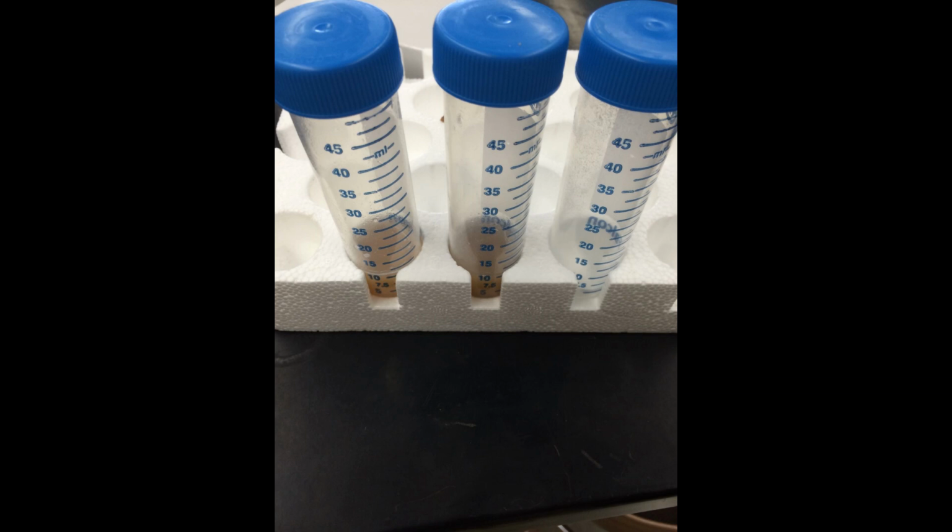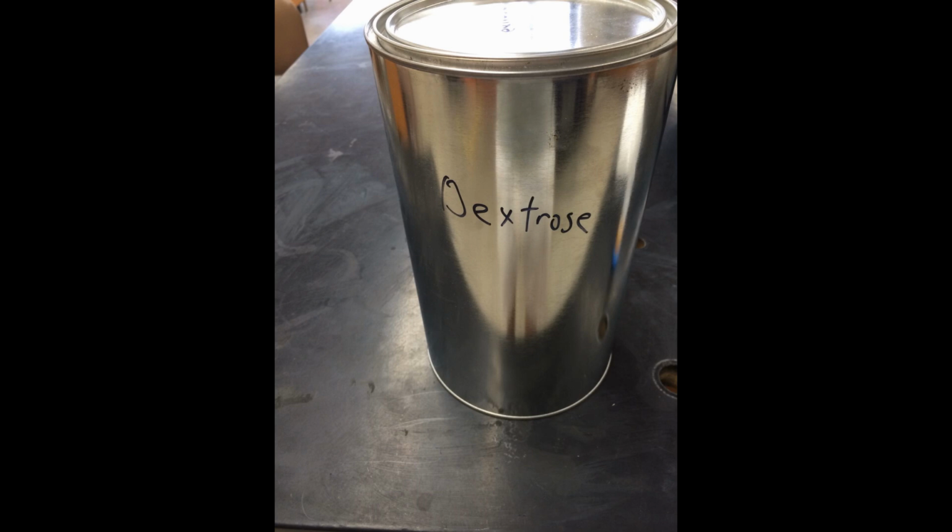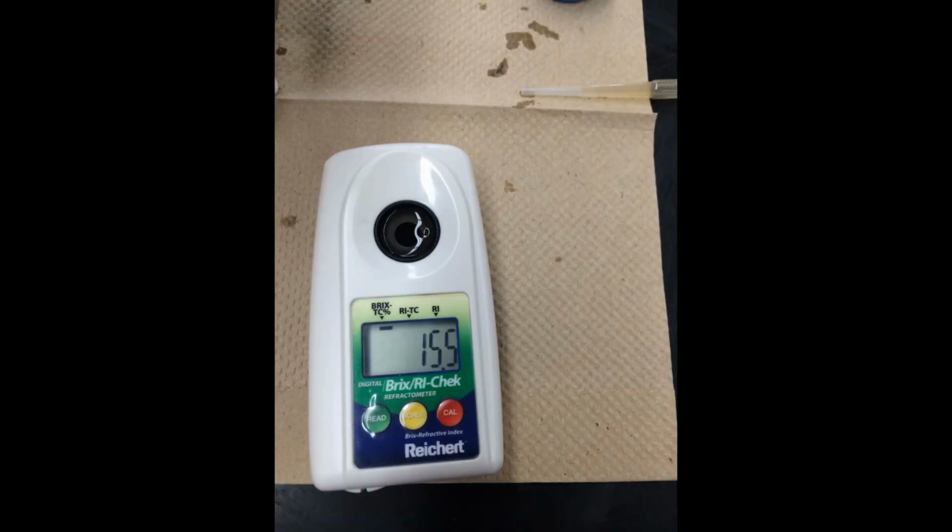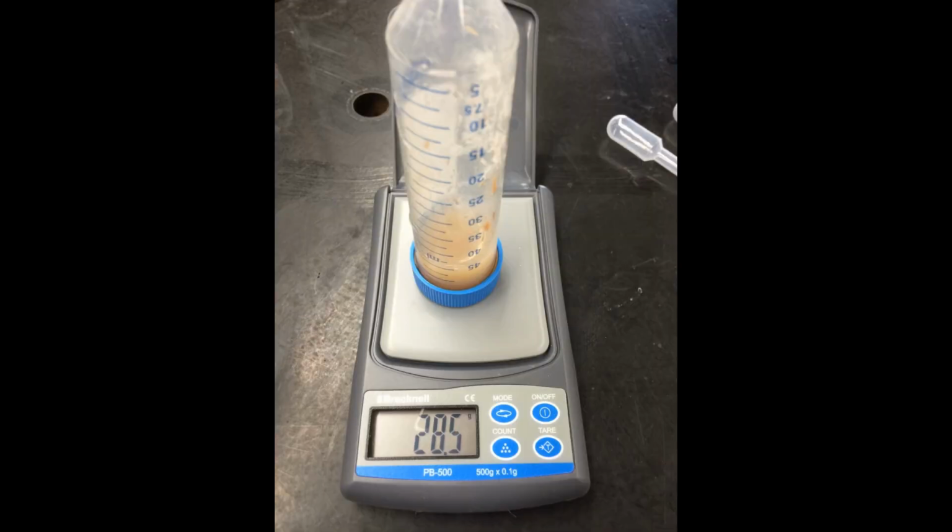First, label the Falcon tubes with your team initials, date, and sample description. Use the samples created from the pre-treatment lab, placing approximately 10 milliliters of each sample into the corresponding labeled 50 milliliter Falcon tubes. Create a dextrose sugar control using sugar concentrations your team would like to experiment with. Test the initial soluble carbohydrate concentration using the refractometer or Brix reading. Record this data. Weigh tubes with remaining biomass sugar solutions and record this mass. This can be used to calculate the initial sugar concentration.